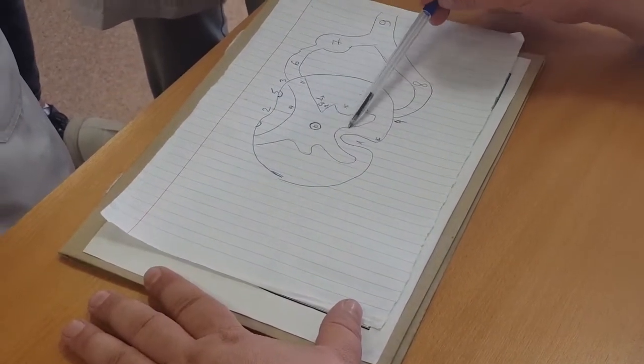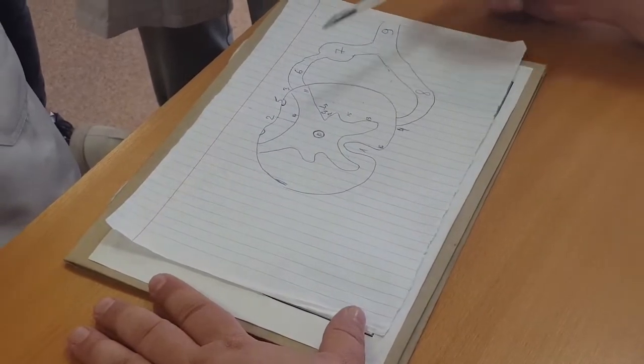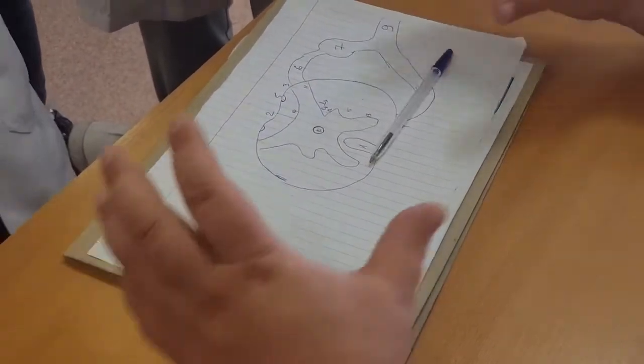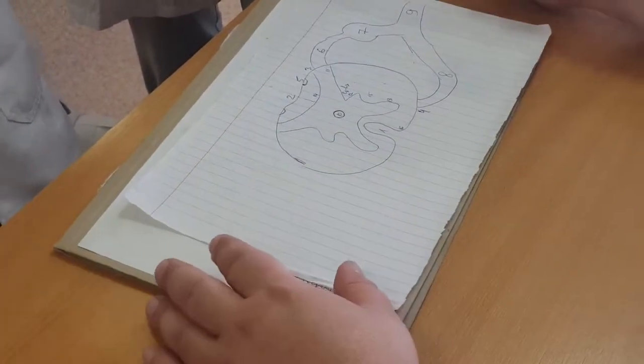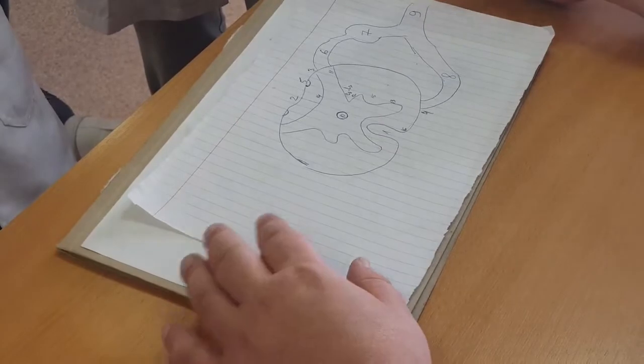Gray matter is the bodies of neurons, and these neurons are combined into nuclei. You need to know the names of these nuclei and their functions.